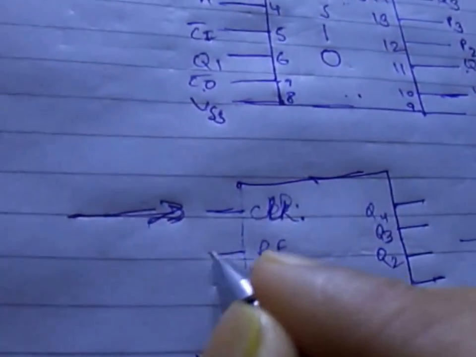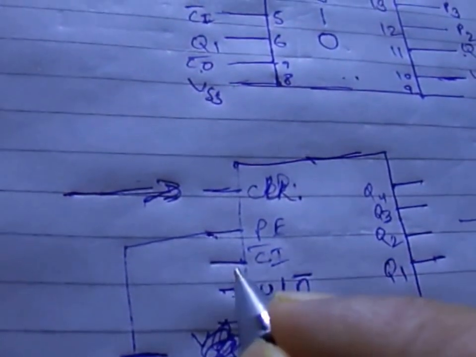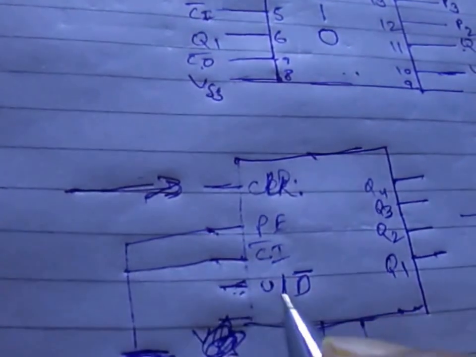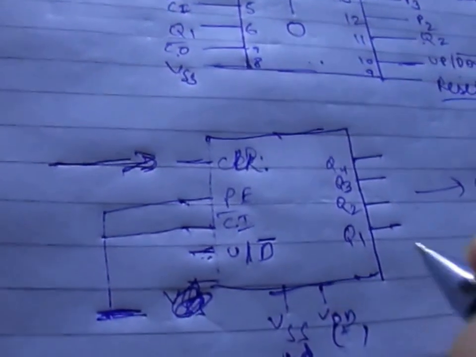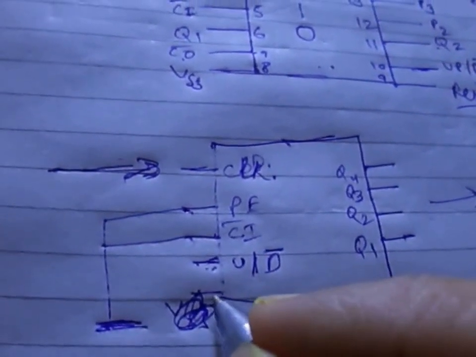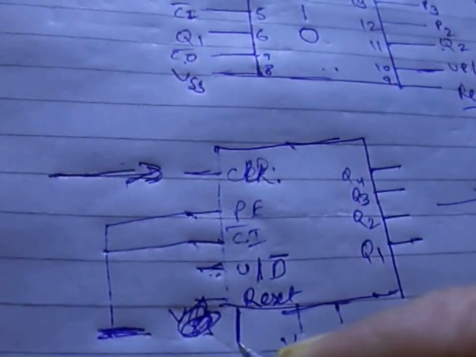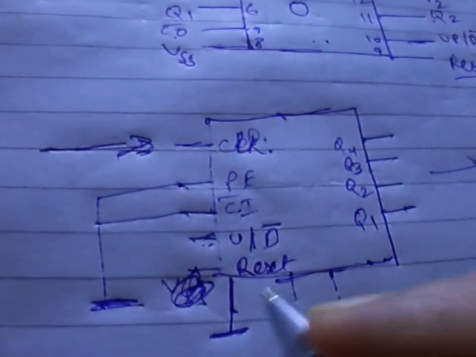Preset enable, as I have mentioned earlier, should be given a 0, so this should be connected to ground. Then carry input should also be given a 0, otherwise counting cannot start. This will also be given a ground. Oh, I forgot one, the reset pin, so I'll include that as well. So this is reset, and this should also be given a ground.